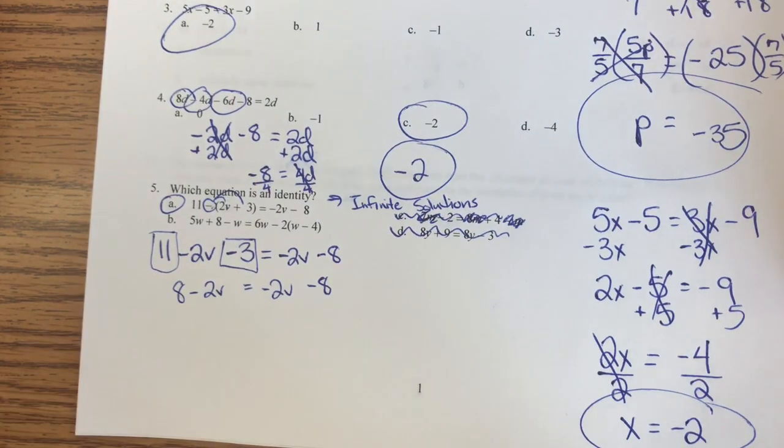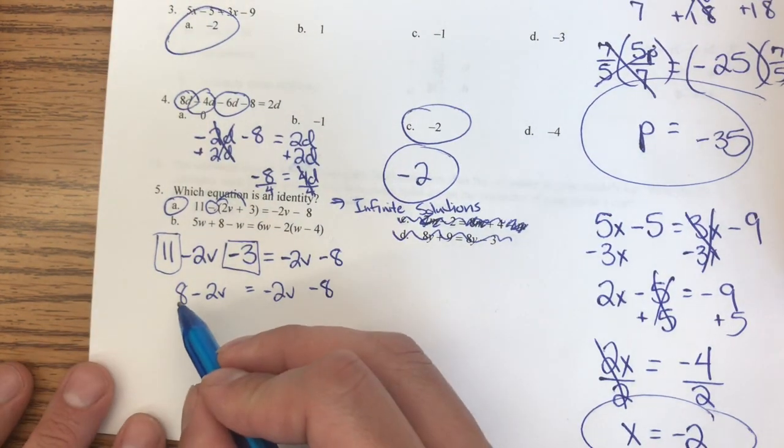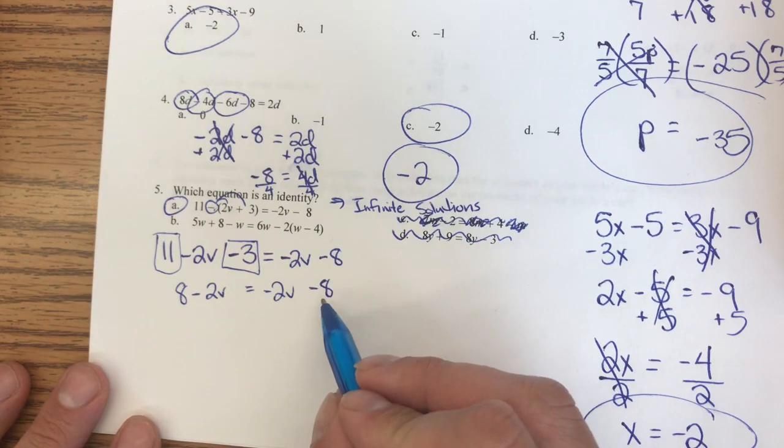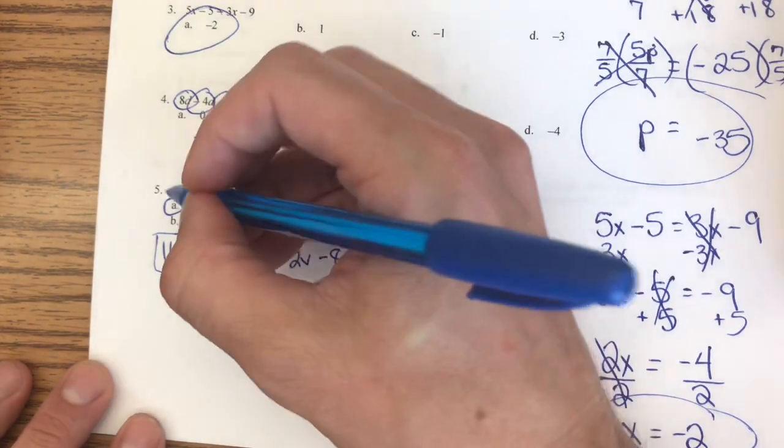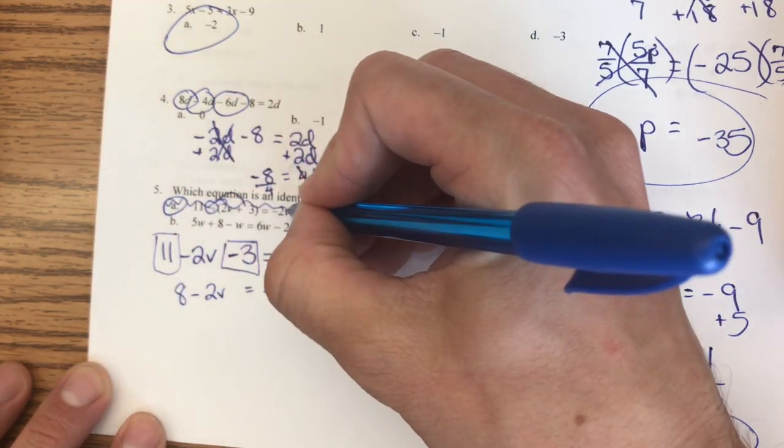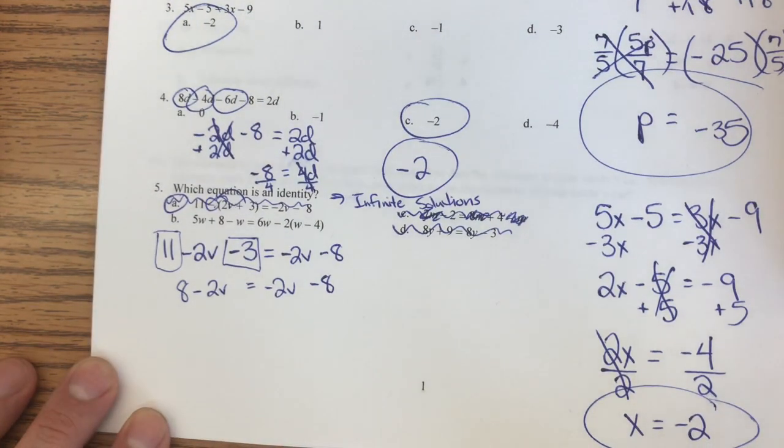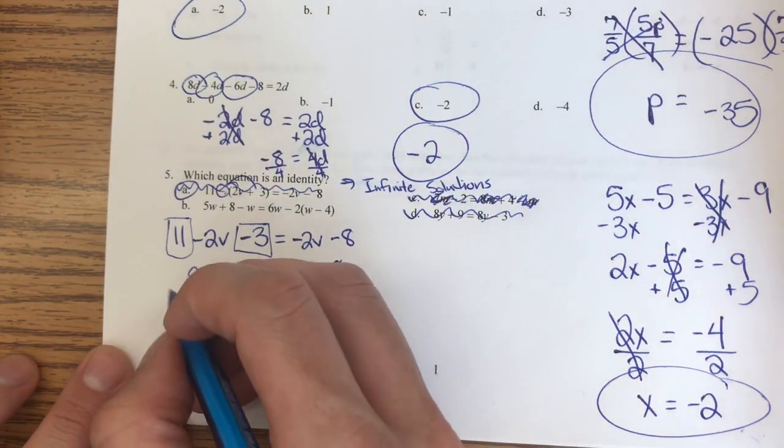Now before you say that's it, that's the one, that's an 8. That's a -8. They're not the same, which means it can't be A. So it's got to be B. I think NSYNC said that famously.